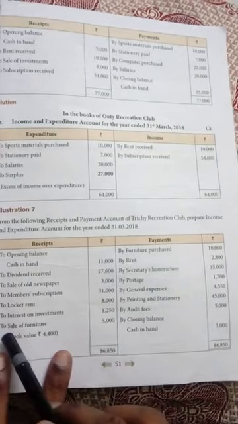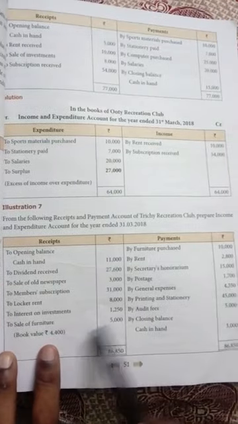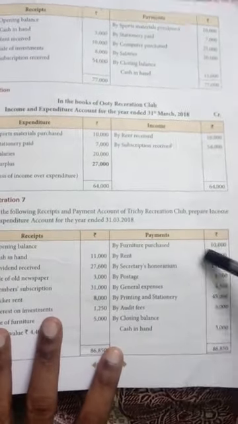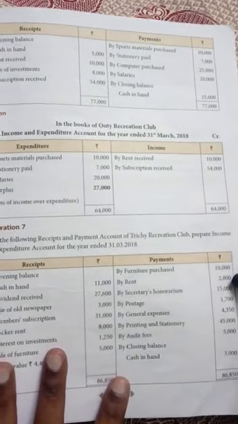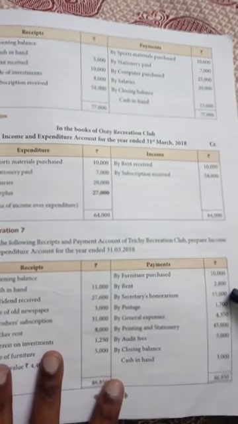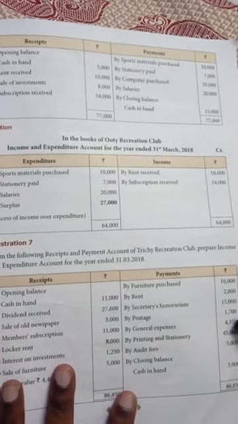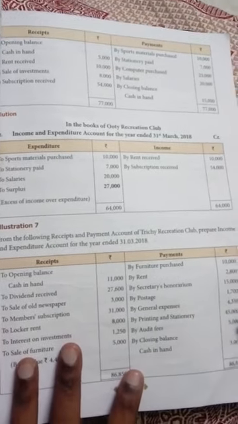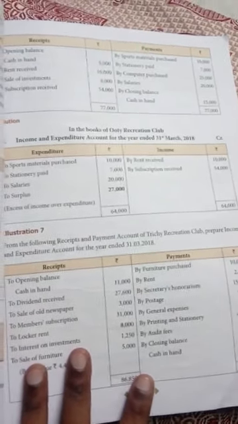See, sale of furniture 5,000, but book value 4,000. Now the difference 600 is to be treated as a revenue profit. Then payment side. This is capital expenditure, purchase of furniture. Rent, revenue expenditure, recurring nature. Secretary honorarium, recurring nature, revenue expenditure. Postage, recurring nature, revenue expenditure. General expense, recurring nature, revenue expenditure. Printing and stationery, recurring nature, revenue expenditure. Audit fees, recurring nature, revenue expenditure. Cash in hand is an asset, it should not come under income and expenditure account.